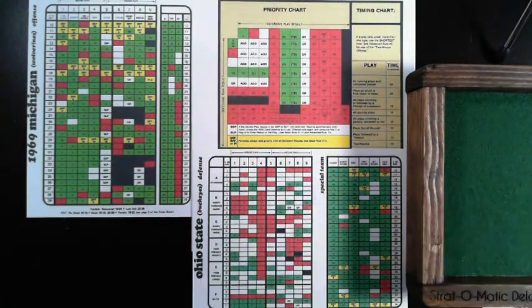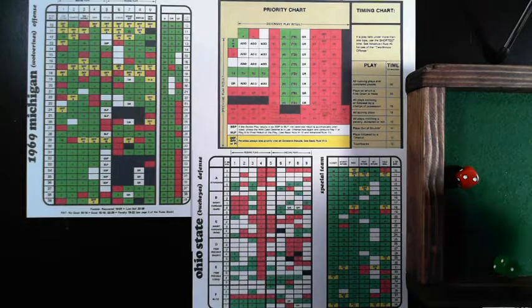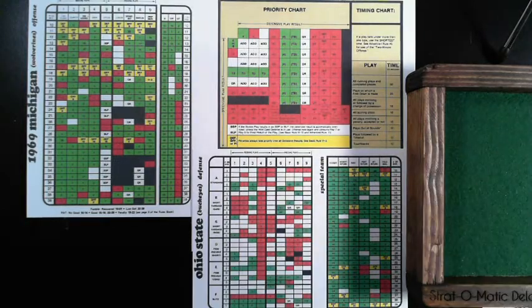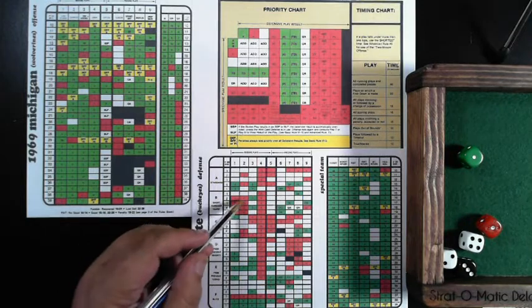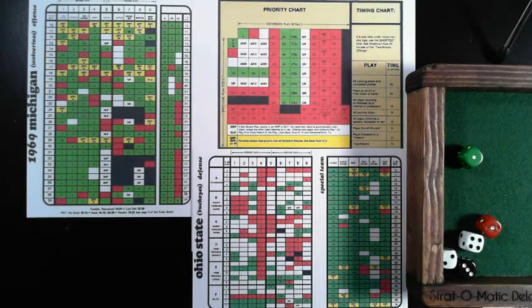4th and 3. I think Michigan's going to call a counter, and Ohio State is going to run a B defense. So counter against a B defense. 36-2. Counter is a 7-yard gain. B defense 2, take away 1. Michigan picks up 6. 1st and 10 at the Ohio State 26.